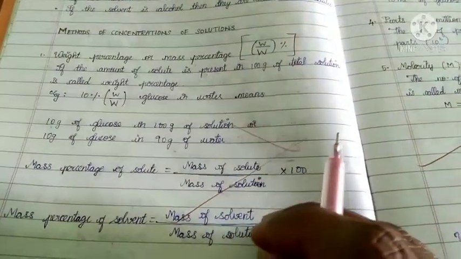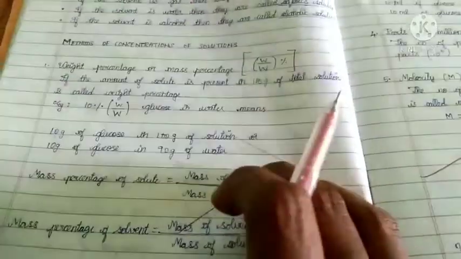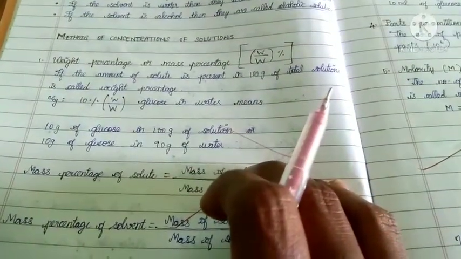Based on this, some numericals are there. We will discuss those numericals later. This is about weight percentage or mass percentage.